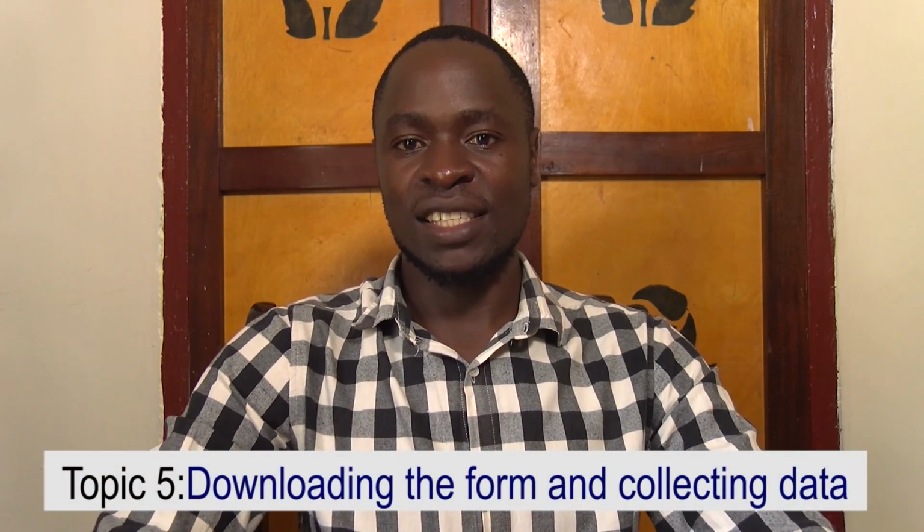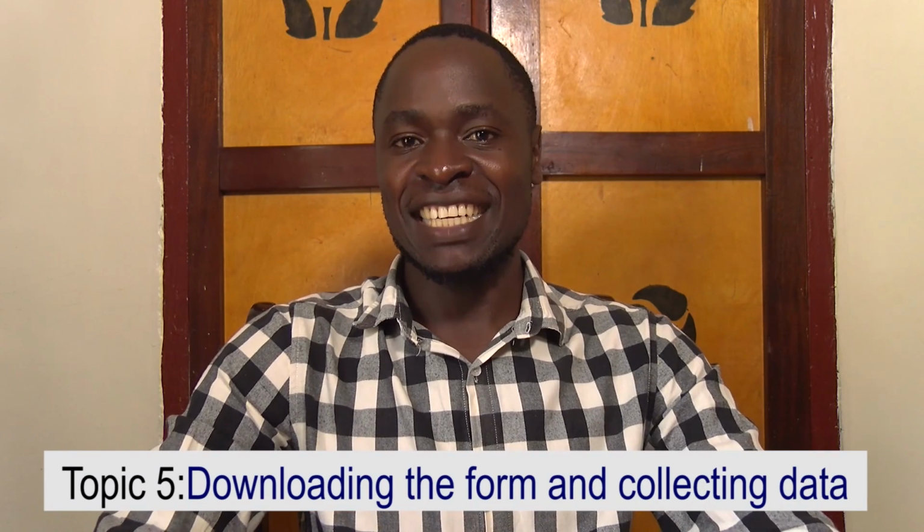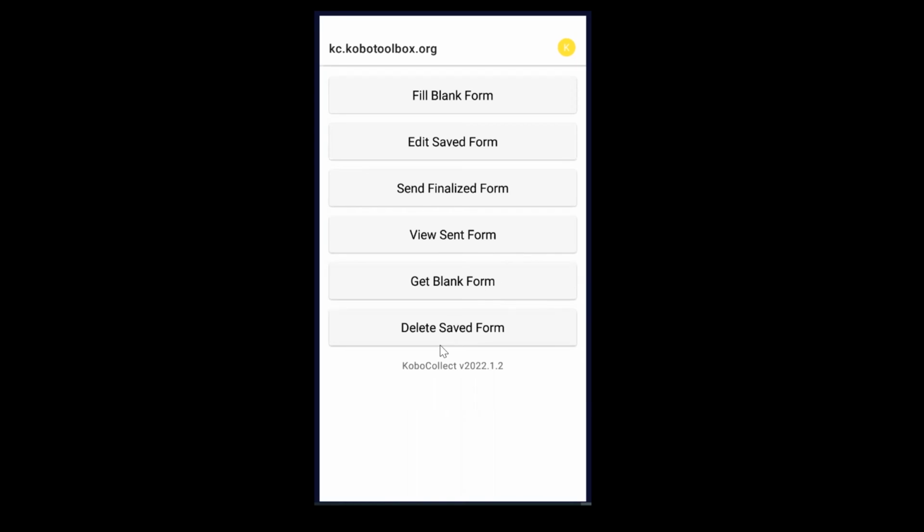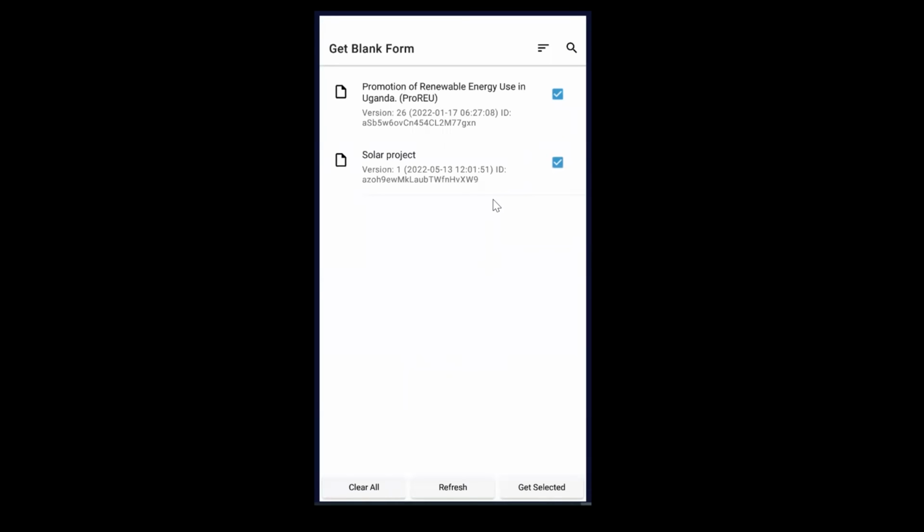Now that our application is synchronized to the server, let's move to our fifth step, which is downloading a form and collecting data. You will still need an internet connection to do this. Now let me show you how to download the form into the application. To download the form, go to the second last option, get blank form, and open it. The application connects to the server quickly. This depends on the speed of your internet.